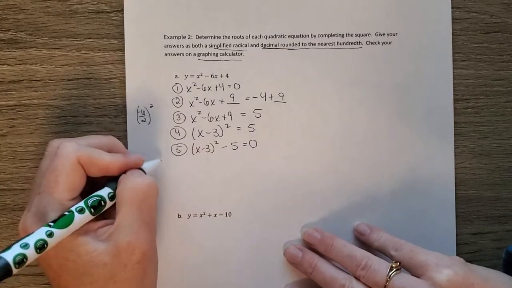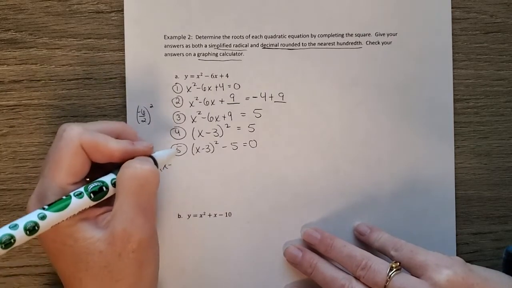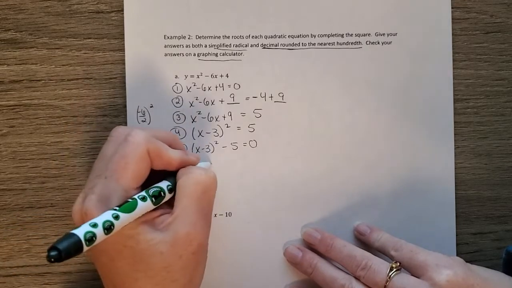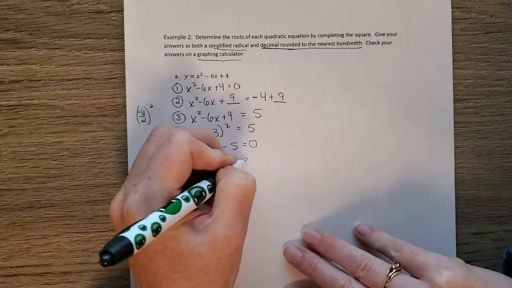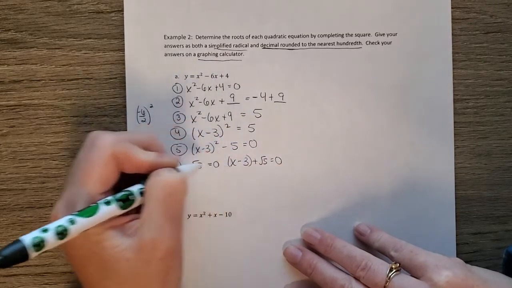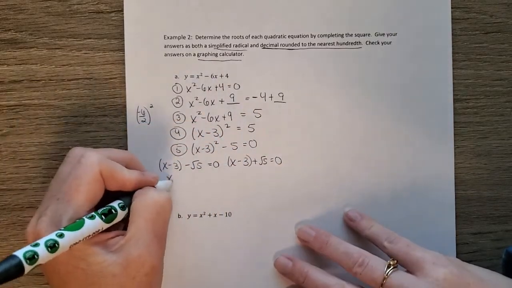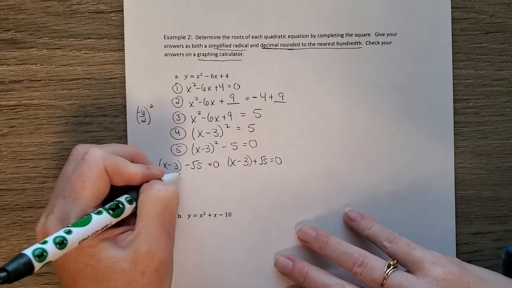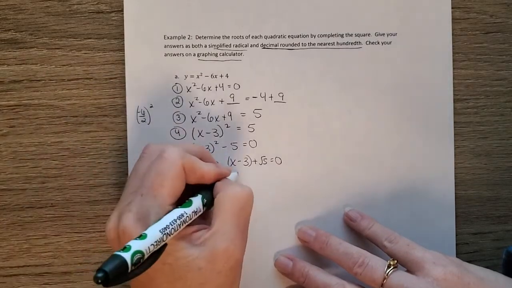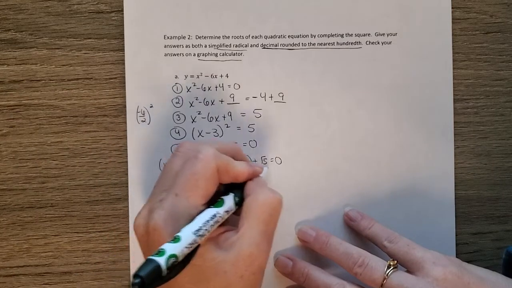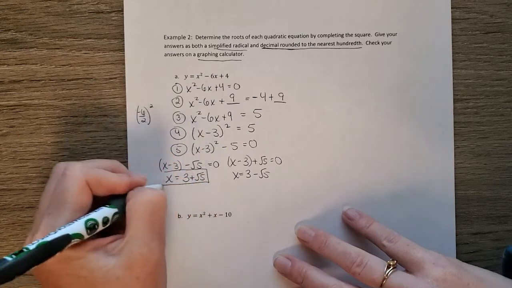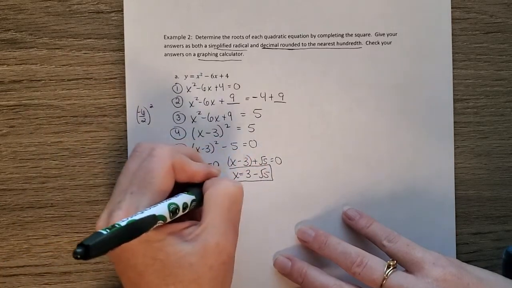And then we're going to factor that. So x minus 3 minus the square root of 5 equals 0, and x minus 3 plus the square root of 5 equals 0. So remember, those are our factors. Then we set those equal to 0. X equals 3 becomes positive, the square root of 5 becomes positive. And over here, the 3 becomes positive, the square root of 5 becomes negative. And so this is our radical answer, so make sure you identify that as the radical answer.